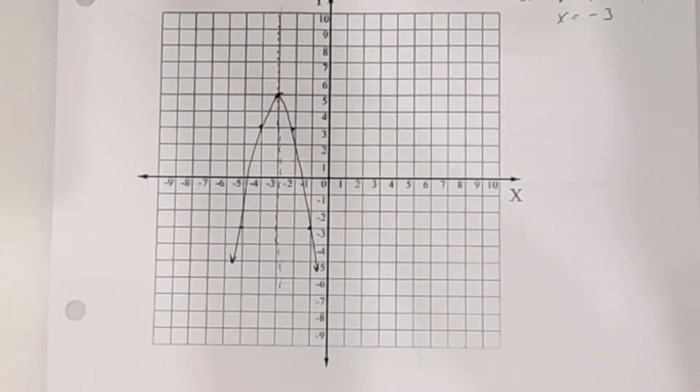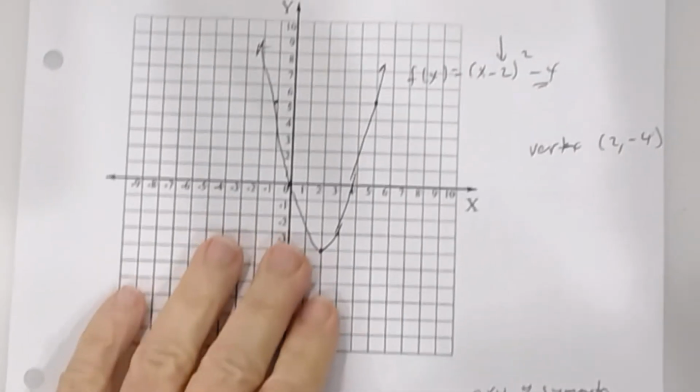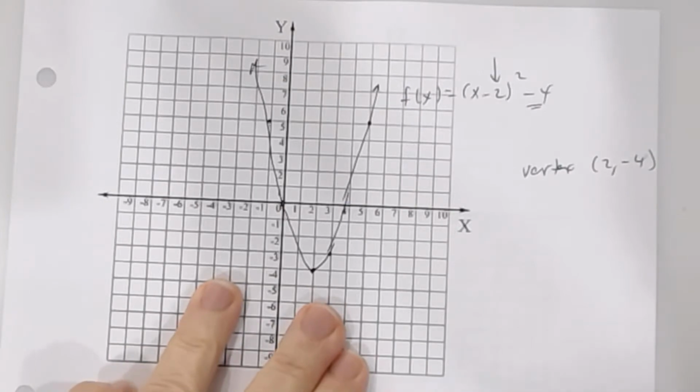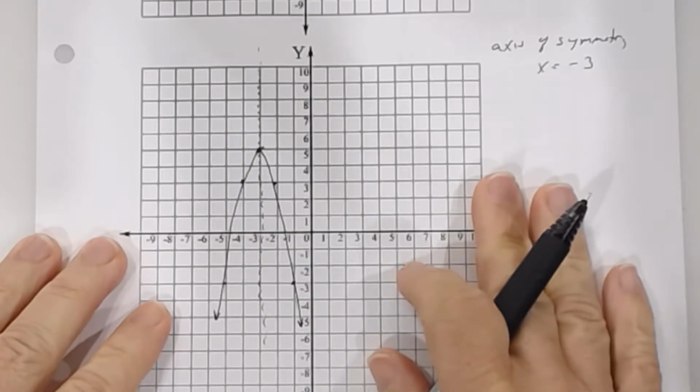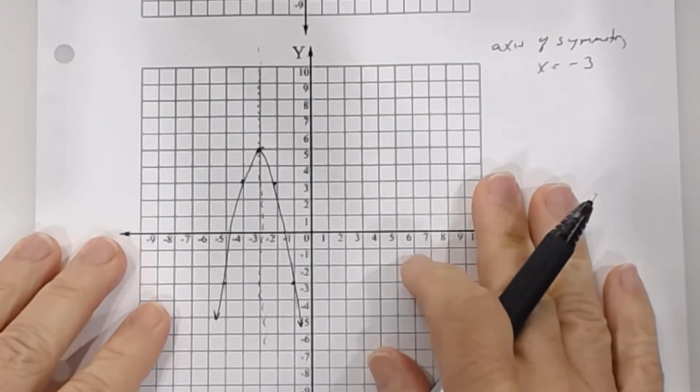Okay, so you see, that's all you do. Use the axis of symmetry, use the idea of symmetry to help you find the other points and draw a parabola. Now, you remember when we talked about relative max, relative min? The one we did a while ago, is there a relative max or relative min? Relative min. Over here, is there a relative max or relative min? Max. Relative max. Okay?